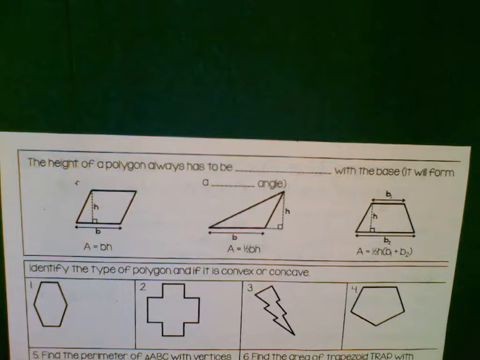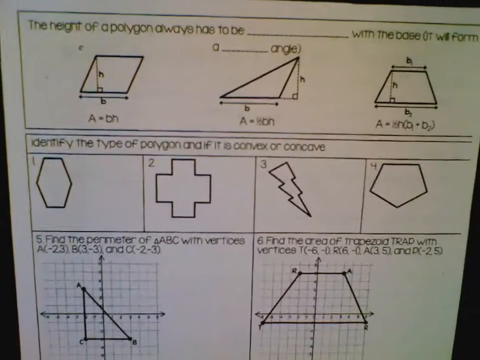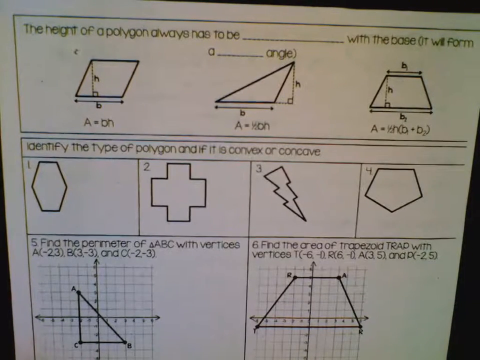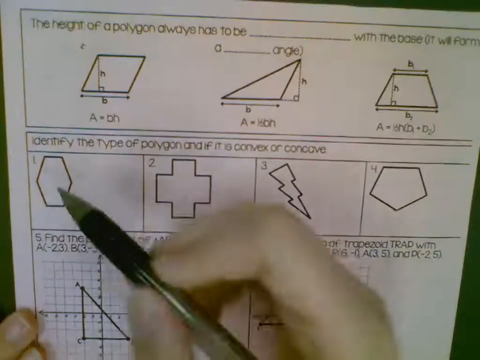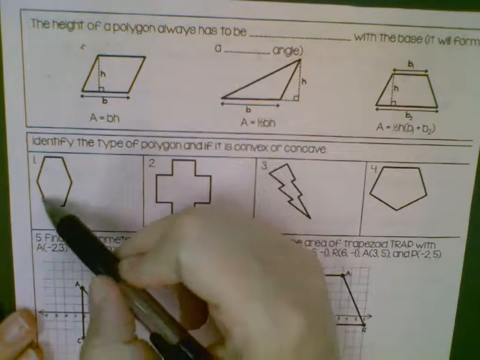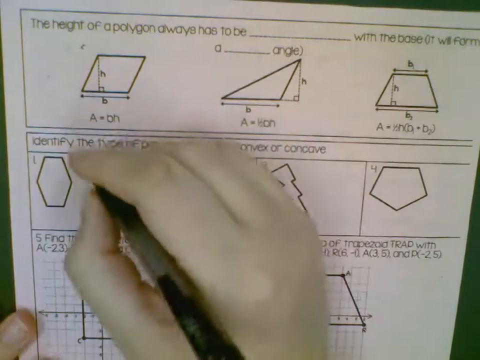Okay, so for the first 4 we have to name them and tell if it's convex or concave. Okay, so this one, if we count the sides, we have 1, 2, 3, 4, 5, 6 sides. 6 sides is a hexagon.